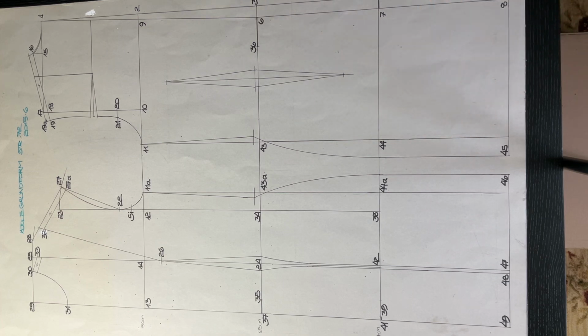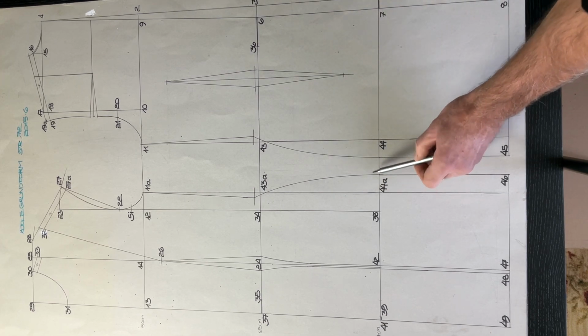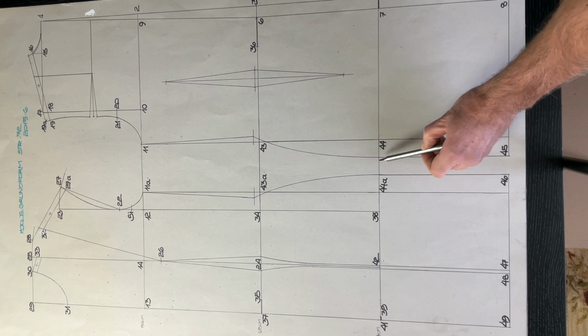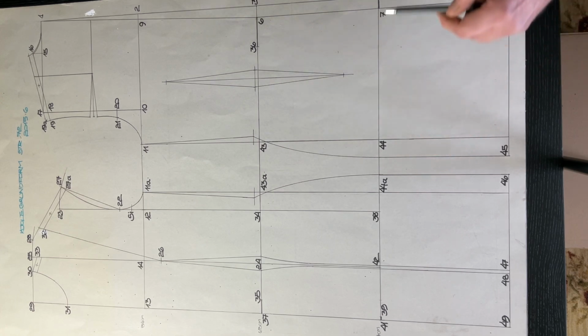Next, take the difference measure on the hip line from 7 to 40 and distribute this measure on each side of the hip. Add 44 and 44A. Like that, the missing width on the hips is added back.